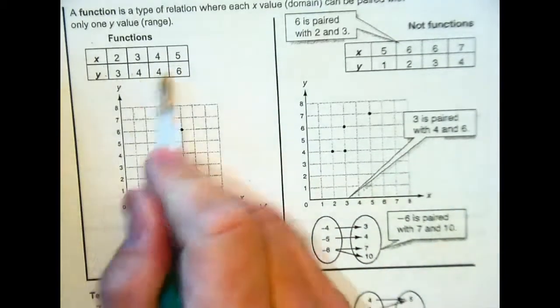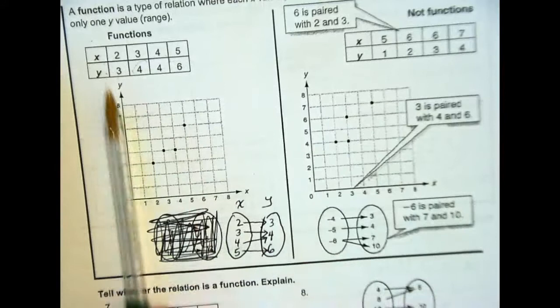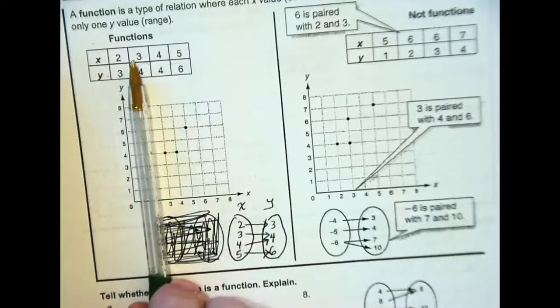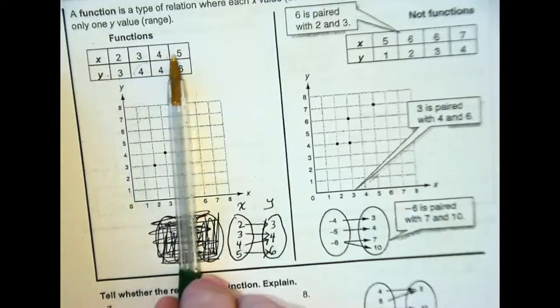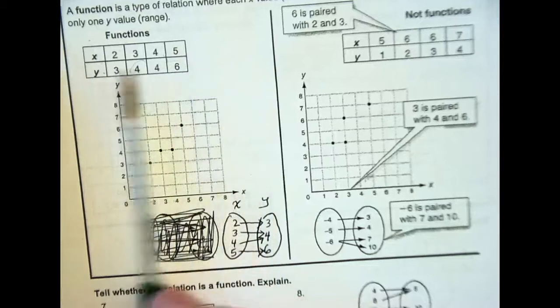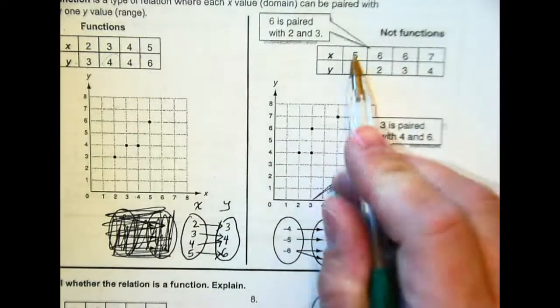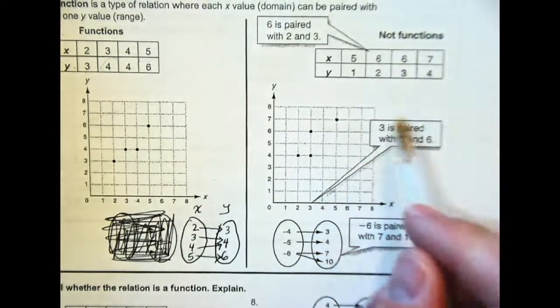When you have a picture, does it pass the vertical line test? Yes. Yeah, it does. Okay, Josh, I need you to pay attention, though. You're looking down. All right, how about on this one, though? 5, 1, 6, 2, 6, 3, 7, 4. Tell your neighbor why this is not a function.